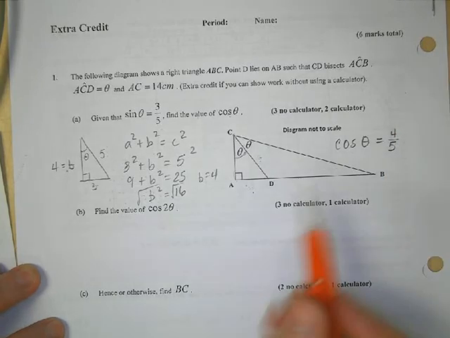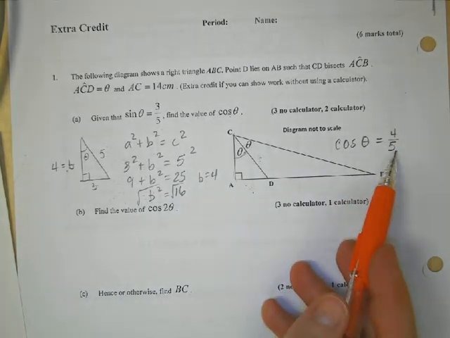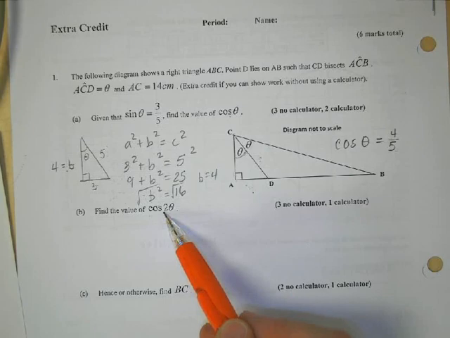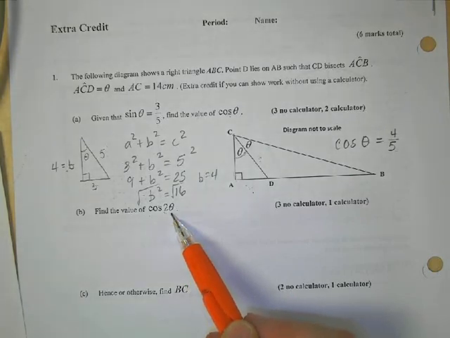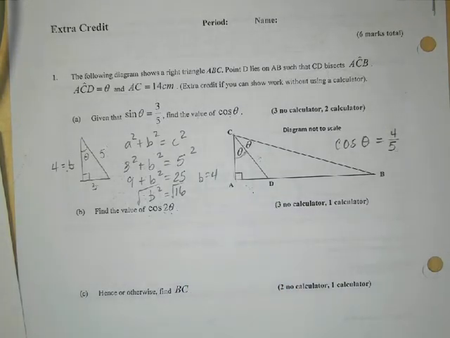So if cosine of theta is equal to 4 over 5, what's the cosine of 2 times theta? Well, this is where our formula packet comes in handy. And we also have these formulas down here.